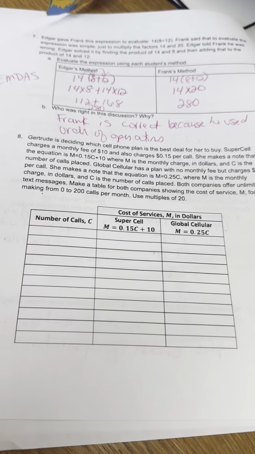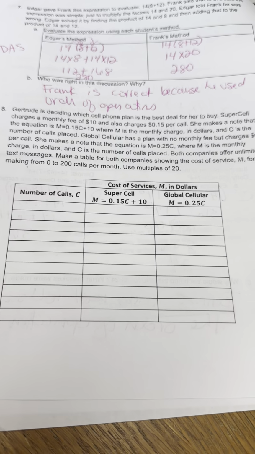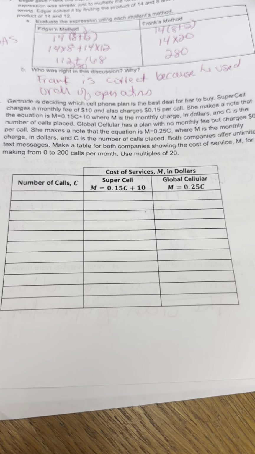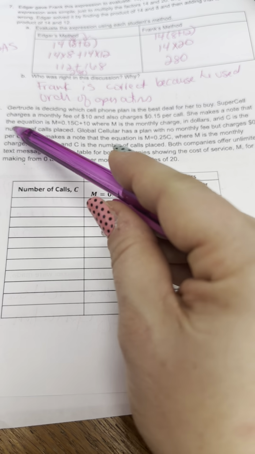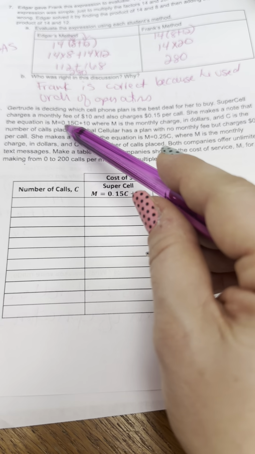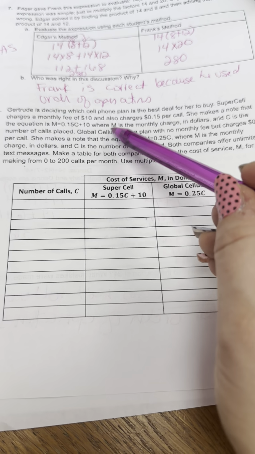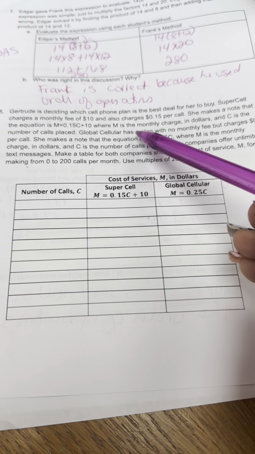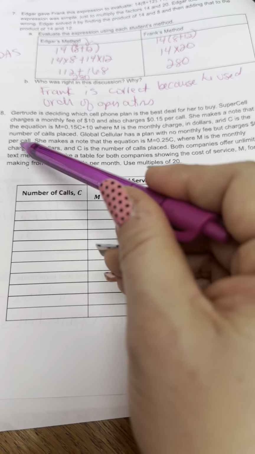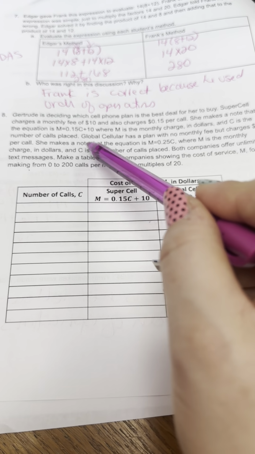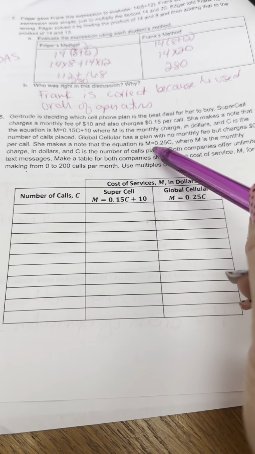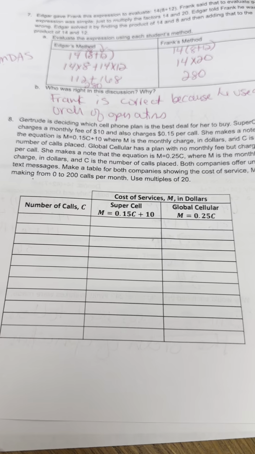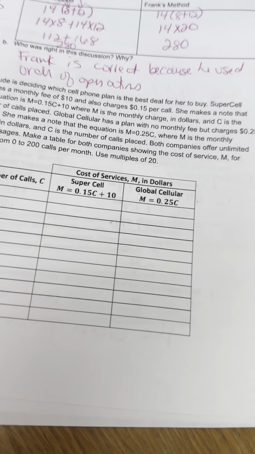All right, Gertrude is deciding which cell phone plan is the best deal for her to buy. Supercell charges a monthly fee of $10 and also charges 15 cents per call. She makes a note that the equation is M equals 0.15C plus 10, where M is the monthly charge in dollars and C is the number of calls placed. Global Cellular has a plan with no monthly fee but charges 25 cents per call. She makes a note that the equation is M equals 0.25C, where M is the monthly charge in dollars and C is the number of calls placed. Both companies offer unlimited text messages.